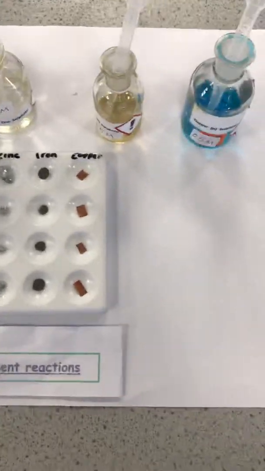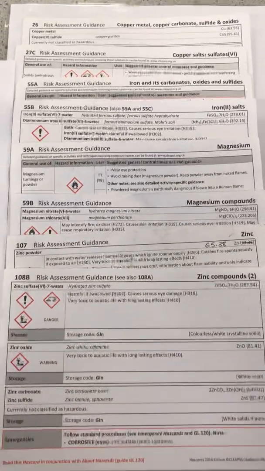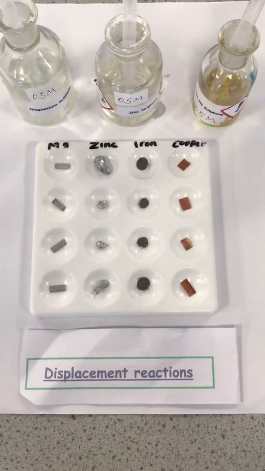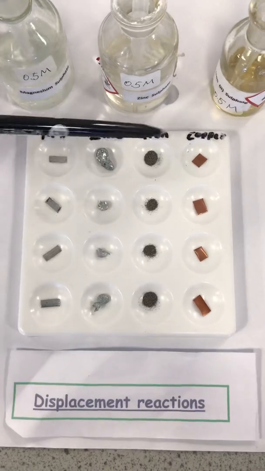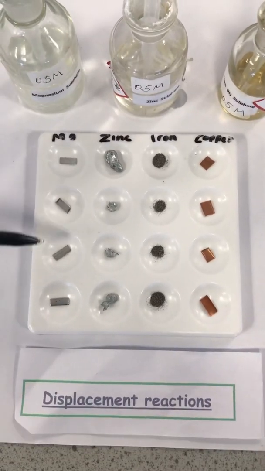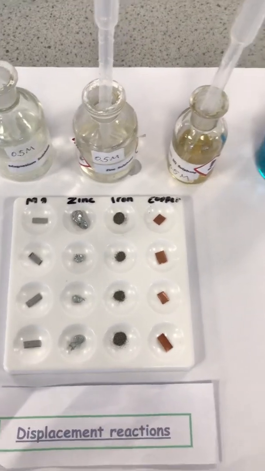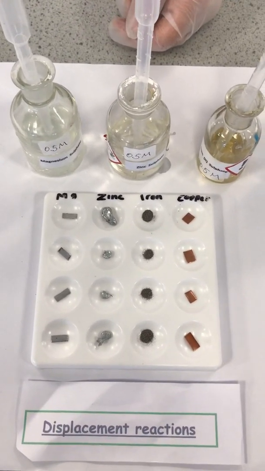Before we start, we need to do a risk assessment, and we have found out we should wear goggles to protect our eyes from any chemical spills. We have a dimple tile which has 4 different metals. Now we will use a metal compound solution and drop a few drops onto each metal and see what happens.